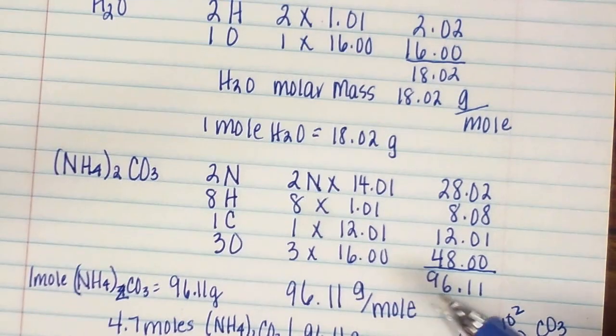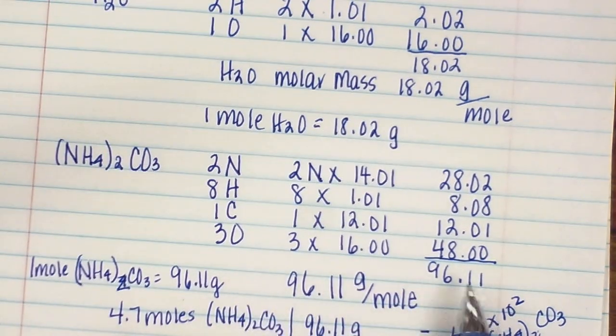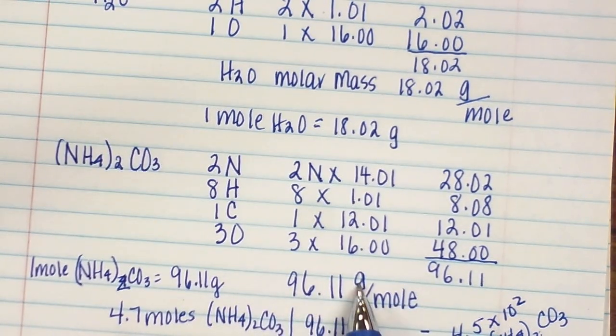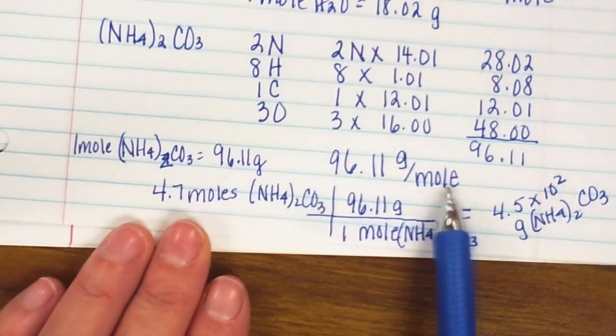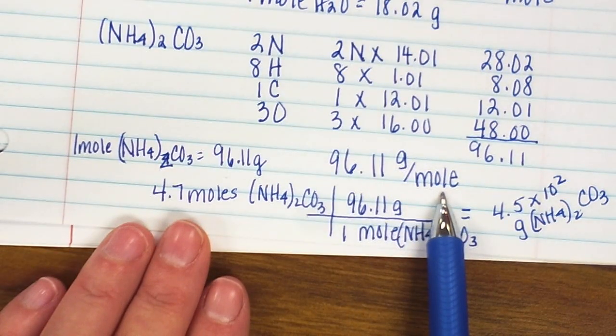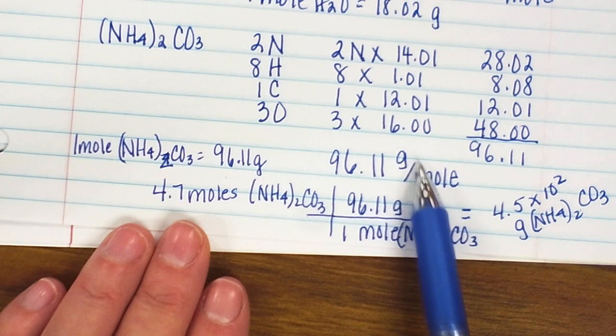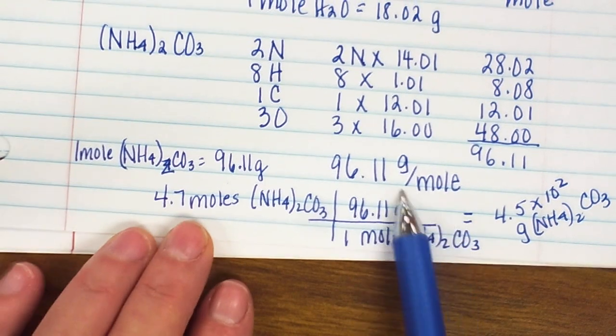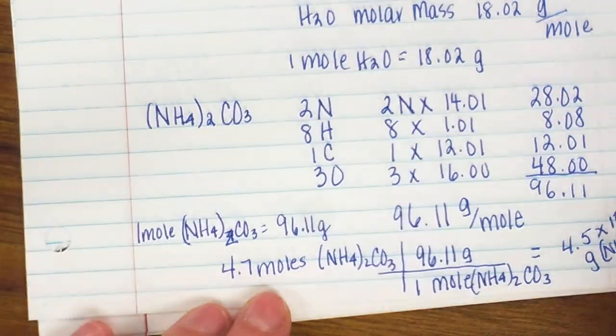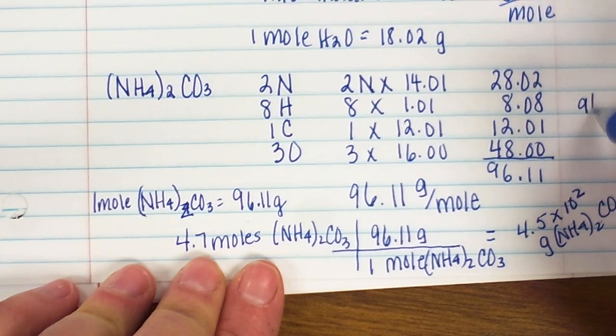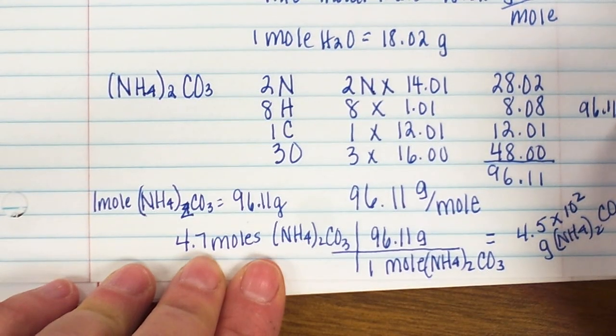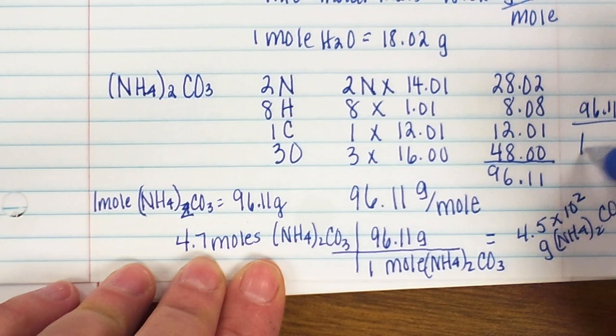When you convert, you set up your conversion factor, which is so many grams is equal to 1 mole. This fraction is like 96.11 grams over 1 mole.